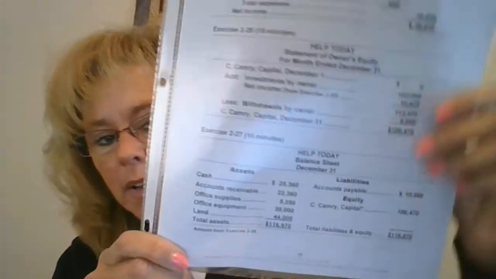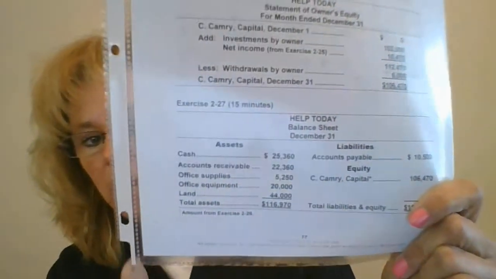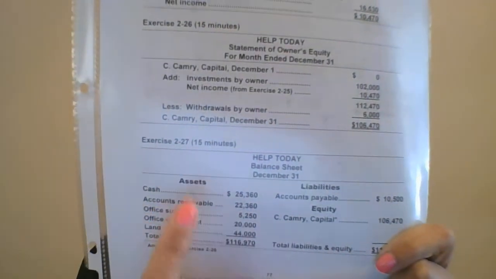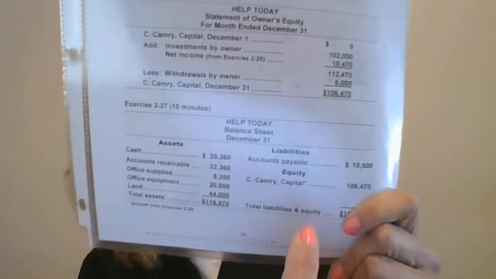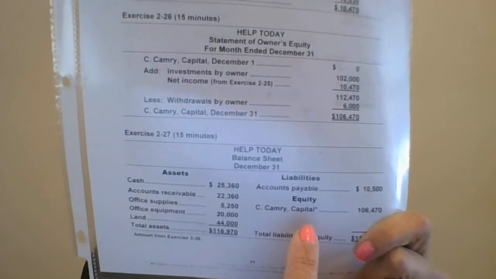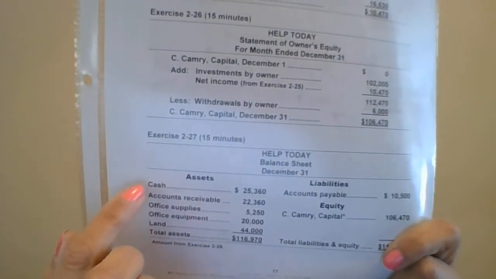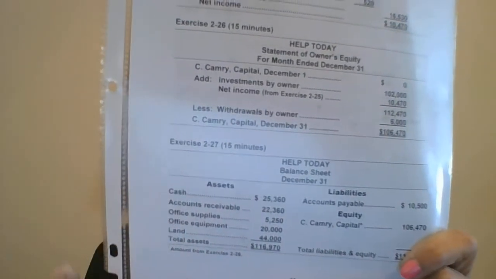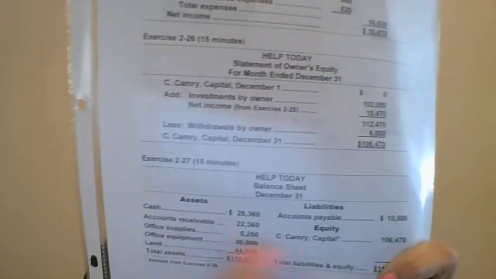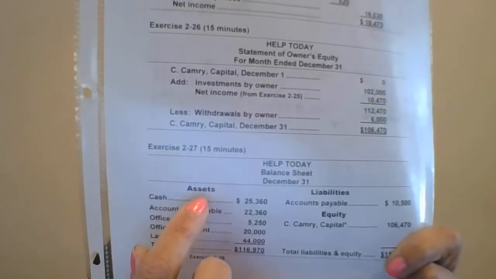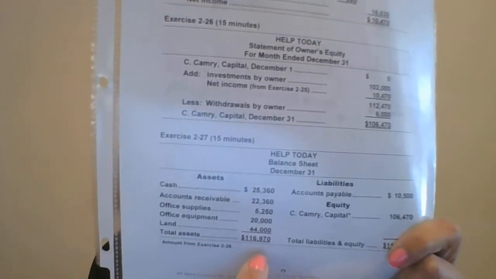All right, the last one is your balance sheet. Remember, the balance sheet is just going to be assets, liability, and equity. That's all that's there. You'll list all of your assets. This is going to be a top-down, not side-by-side. So you'll start with your assets, list your assets, and total those up.